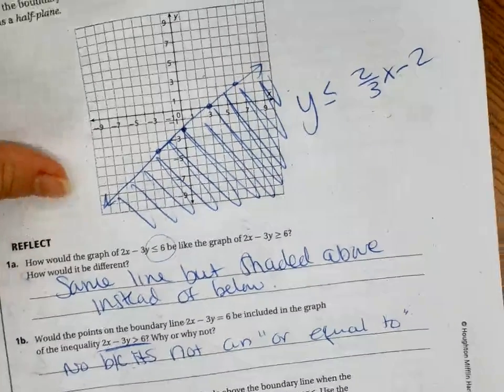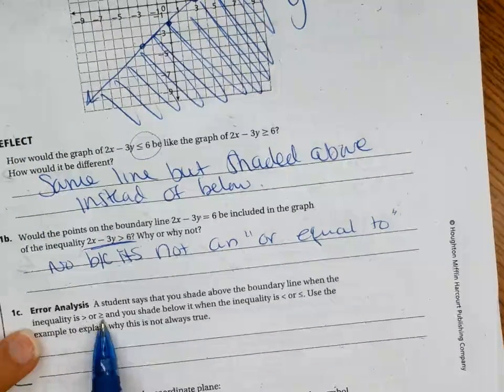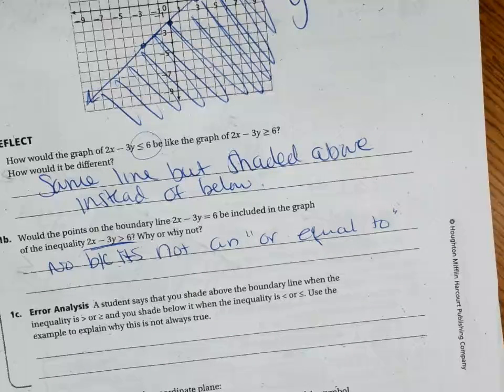A student says that you shade above the boundary line when the inequality is greater than or equal to, and you shade below the inequality if it's less than or equal to. Use the example to explain why this is not always true.